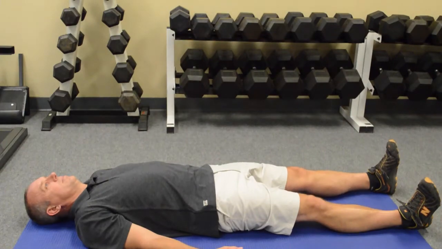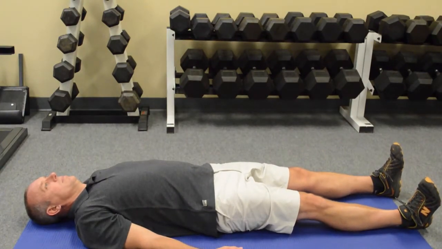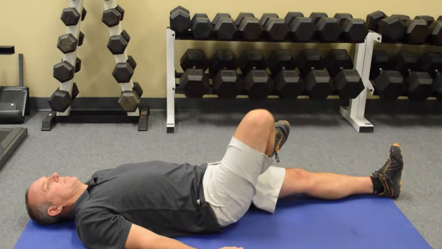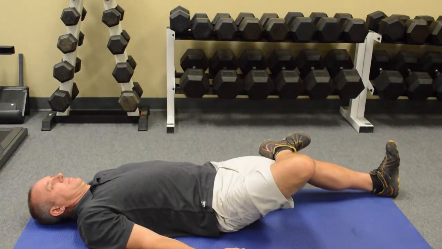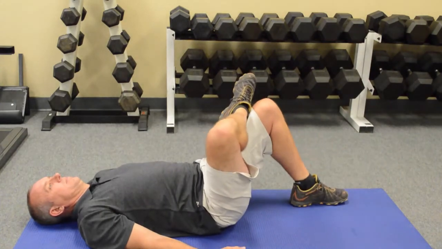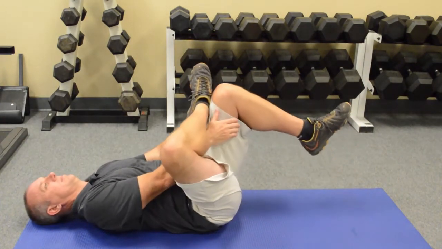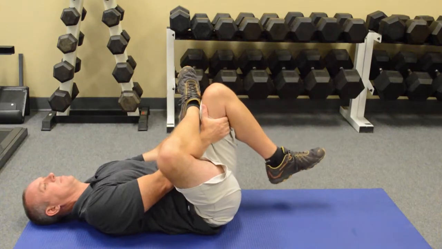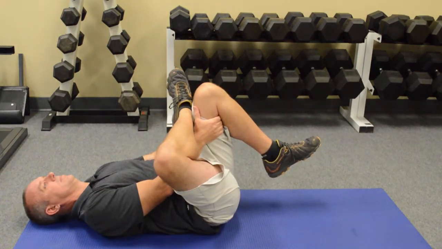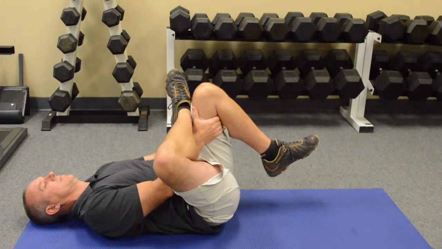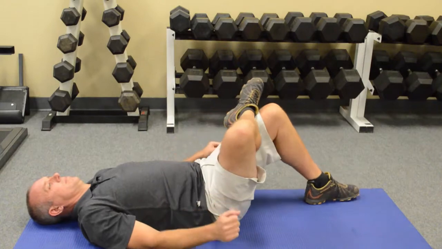For the piriformis stretch, you want to lay on your back. The side that's tight, you want to bend that leg, hook your foot over the opposite knee, and drop the knee down. Then you want to bend your left knee. In this situation, we're stretching the right. We want to pull the left knee up towards our chest, reach behind our hamstring and pull towards the chest, keeping the right knee pressed down to effectively stretch the piriformis muscle.